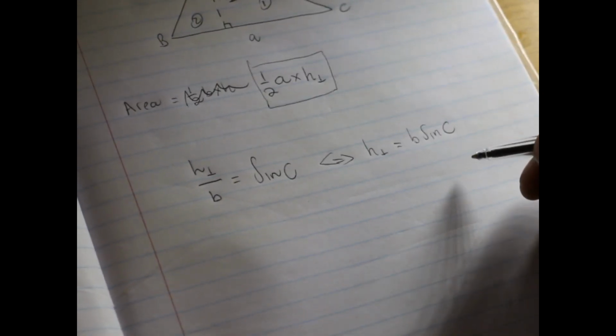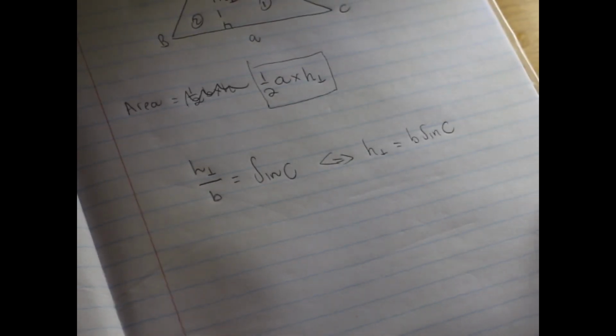sine C. Now we go back to our original formula for area, and we substitute the perpendicular height.